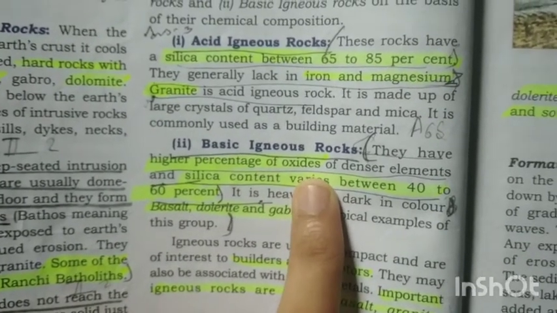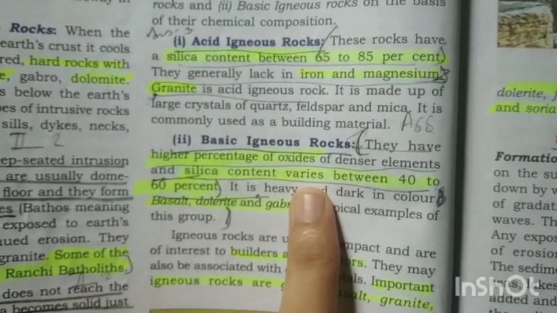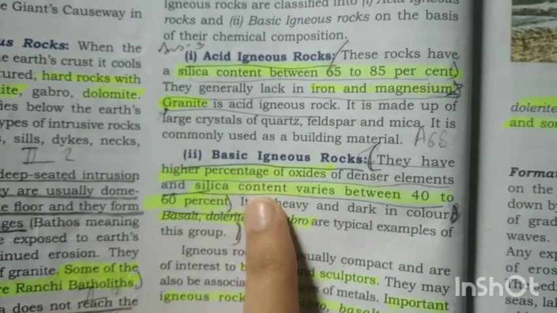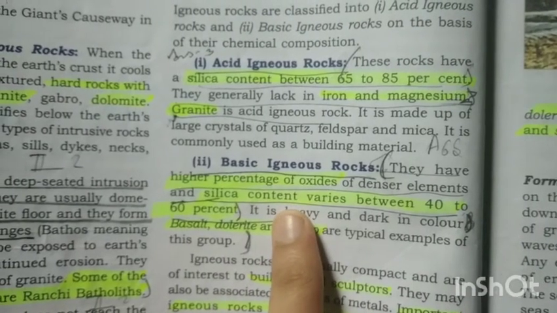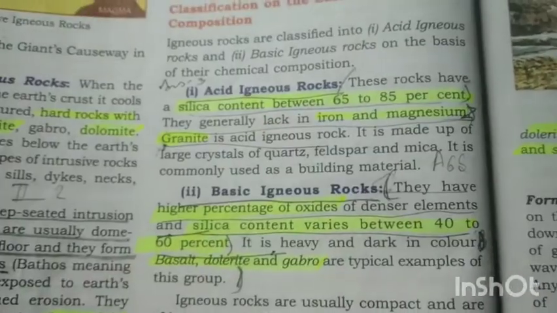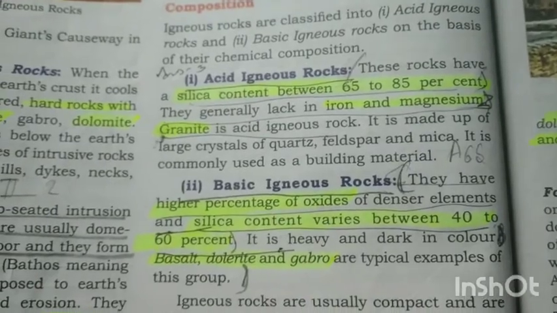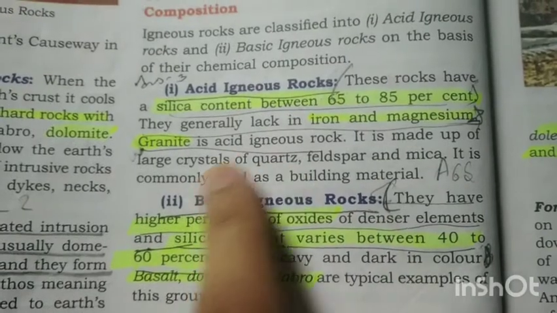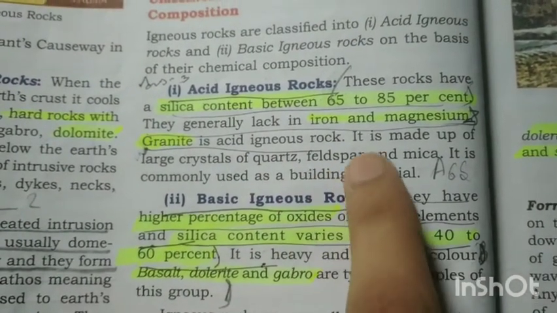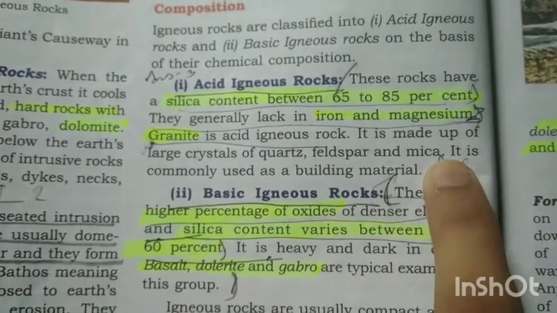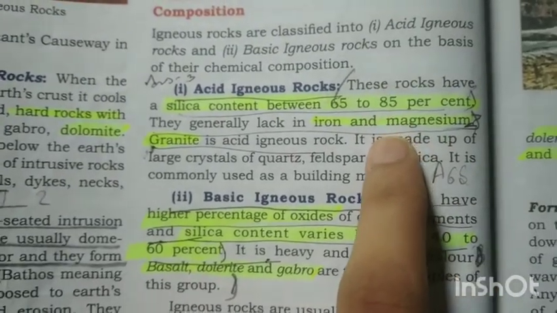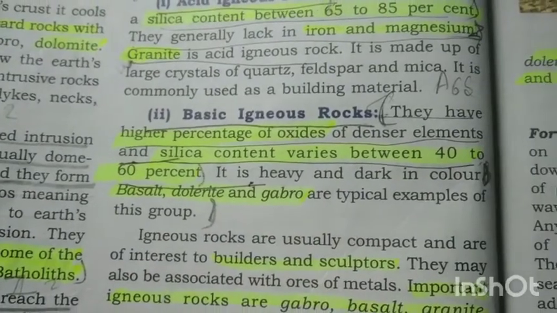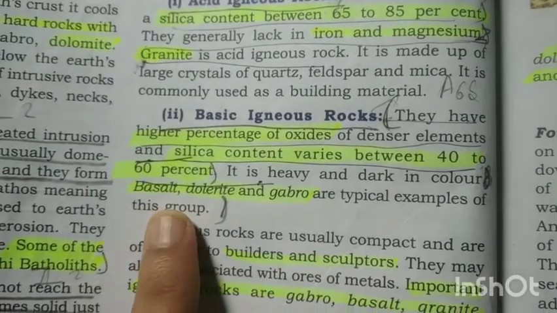Because in chemistry, you will learn about acids, bases, and salts. Bases generally have oxides, and acids generally have hydrogen. Acid igneous rock is made up of large crystals of quartz, feldspar, and mica, and it is usually used as building material. Whereas basic igneous rocks are heavy and dark, and here are the examples given.